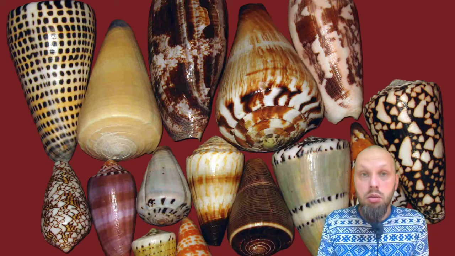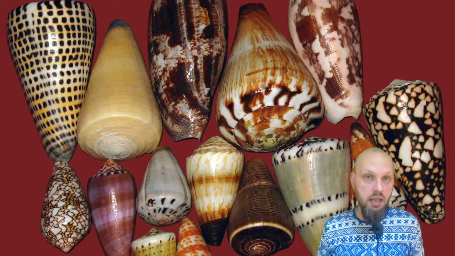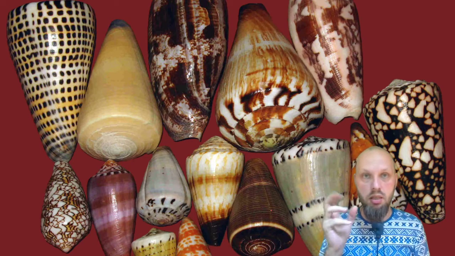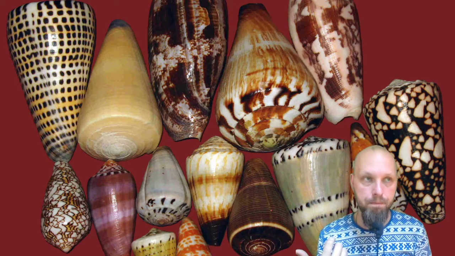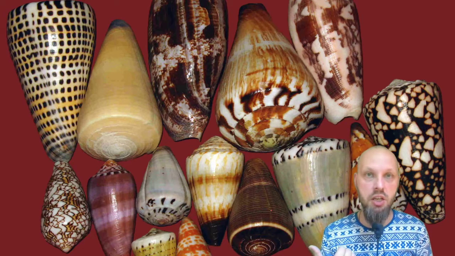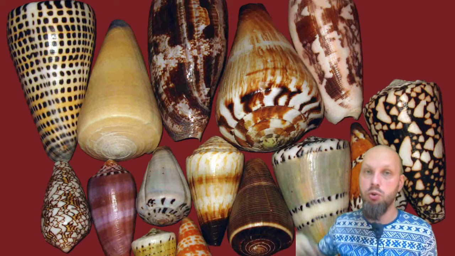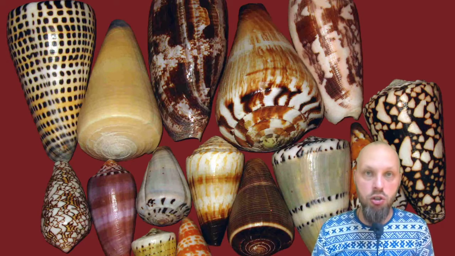And also, sensory neurons use spikes, right? Sensory neurons that sense information and send it to the brain, they also use action potentials. And in this case, all of these neurons are engaged, including pain neurons. So it's incredibly painful. And these pictures on the background are pictures of cone snails.